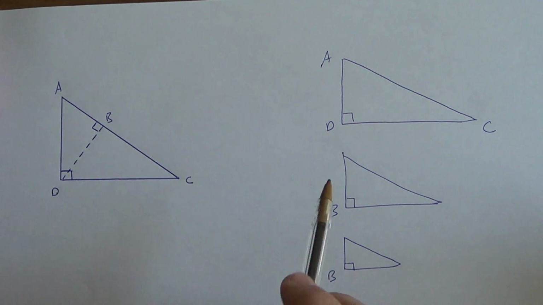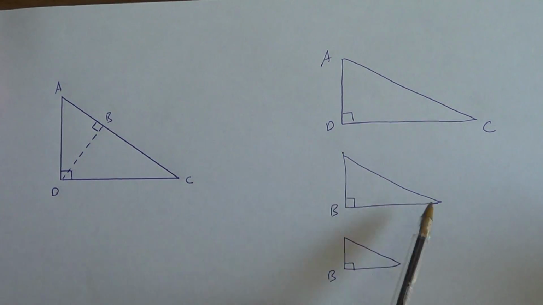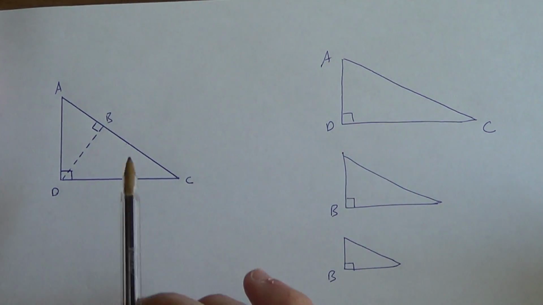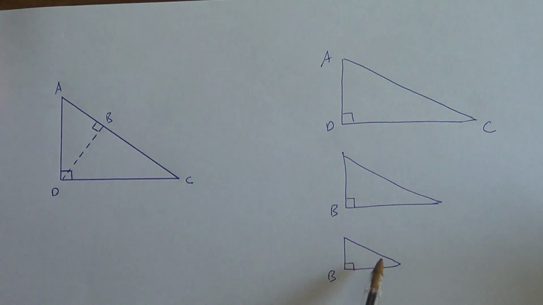Now we've got to figure out, well, on the medium-sized triangle, I know I have a C and a D here and here. I just don't quite know where they go. All right, and on the little triangle, I have an A and a D, and I just don't quite know where they go. So let me show you the easiest way to do that.